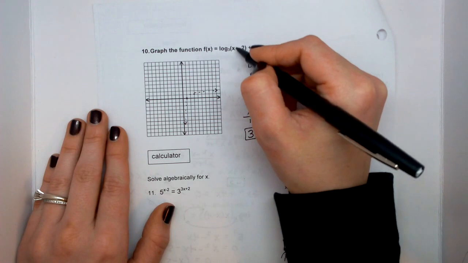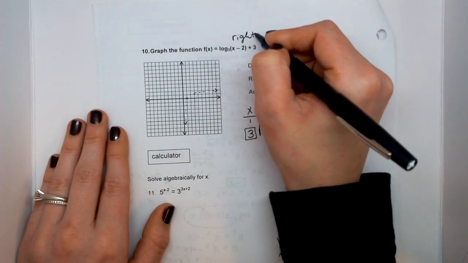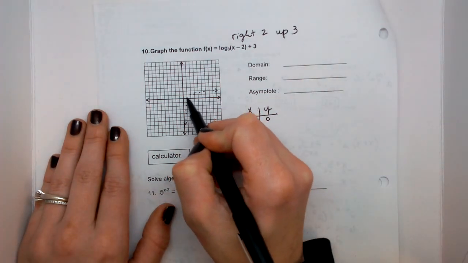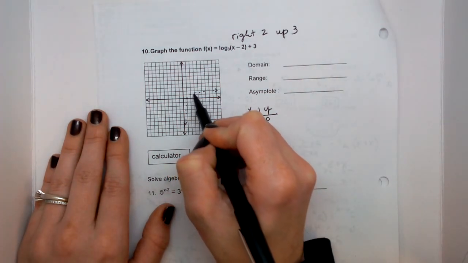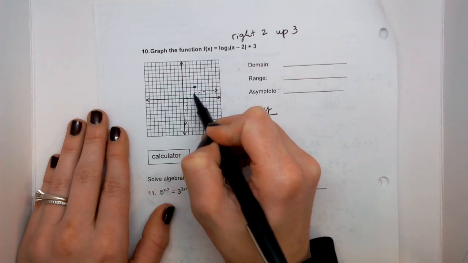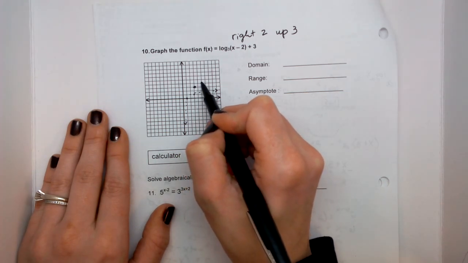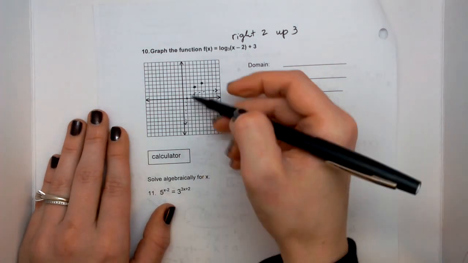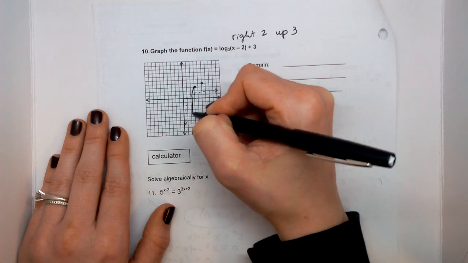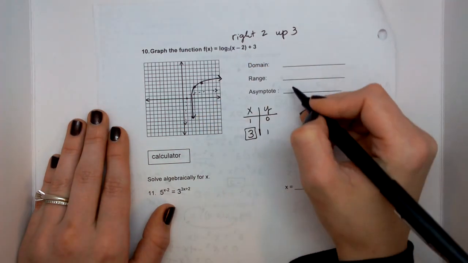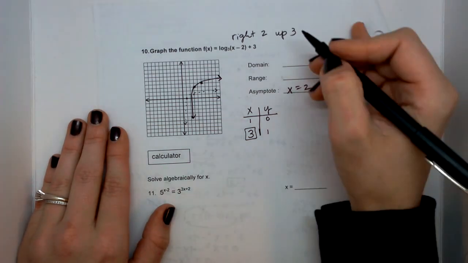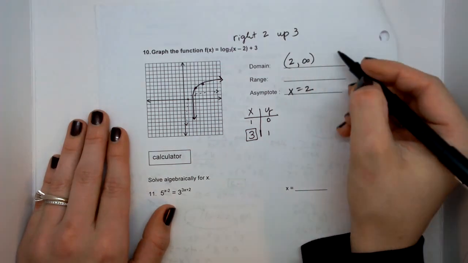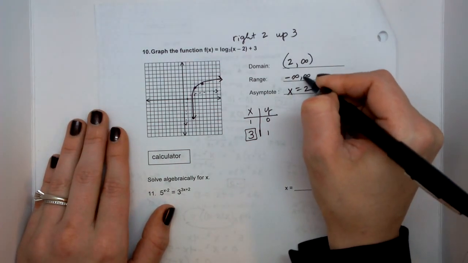And then identify your transformation. So this minus 2 means to move it right 2, and the plus 3 is up 3. So take these 2 points, move them right 2, up 3. Again, right 2, up 3. And then plot your points. Now the asymptote was at 0. Since I moved right 2, the asymptote is going to be at 2. The domain will be 2 to infinity. Start at that asymptote and go to the right. The range will be negative infinity to infinity.